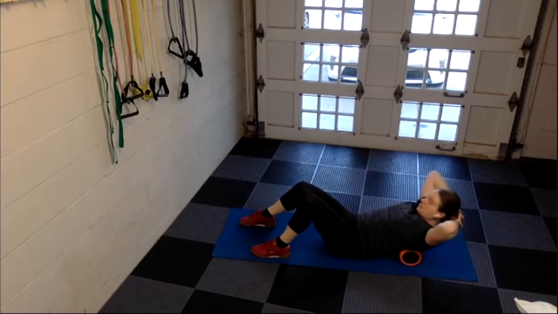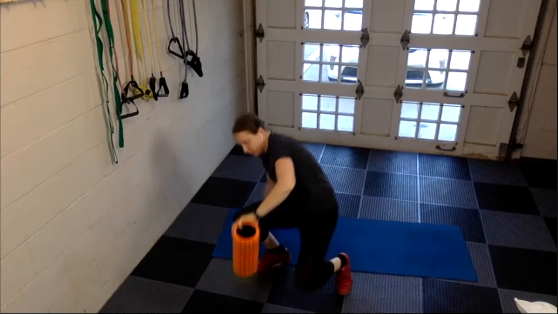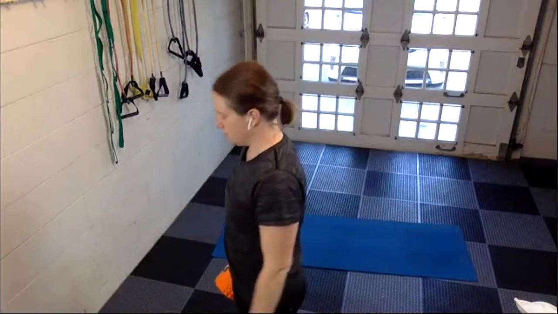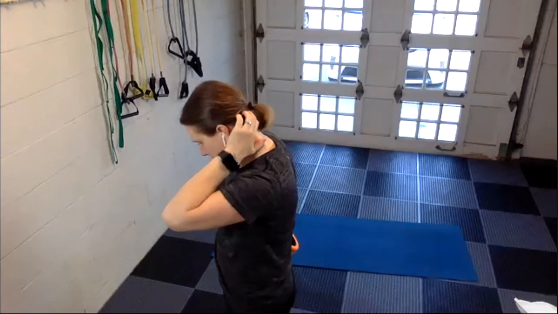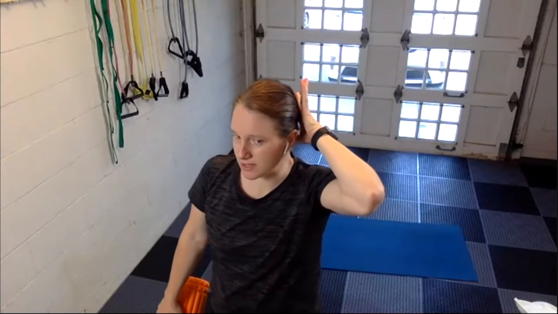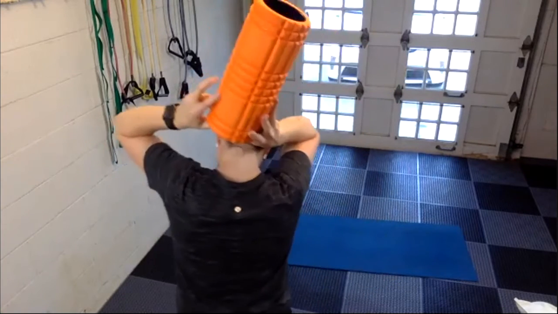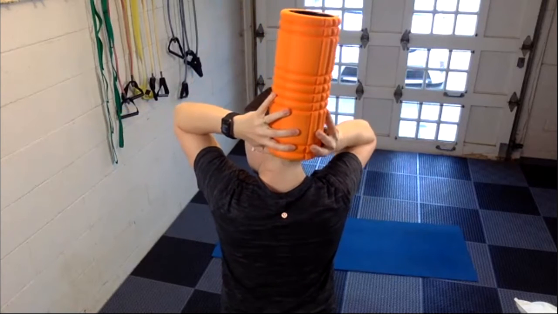Okay, so we're going to move on. The next thing that gets really, really tight, and this is some crossover from some work we've done before, when you've got your chin down looking at your phone, everything gets really stretched out in the back of the neck. So one of the first things we can do to address tension in the back of the neck muscles is work into where they attach in the base of the skull, which is something that we did a couple classes ago. So we're going to take the base of the foam roller here and just put it right below.